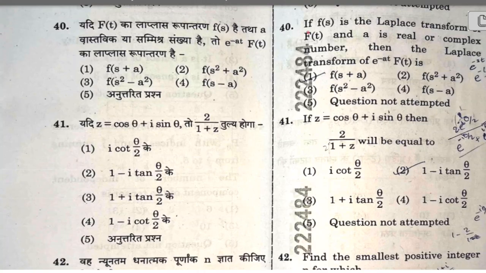Next, question number 40. If F of s is the Laplace transform of f of t and a is a real or complex number, then the Laplace transform of exponential minus at f of t. So this is the shifting property. So for this, the Laplace transform will be F of s plus a. Okay, so this is your correct option.